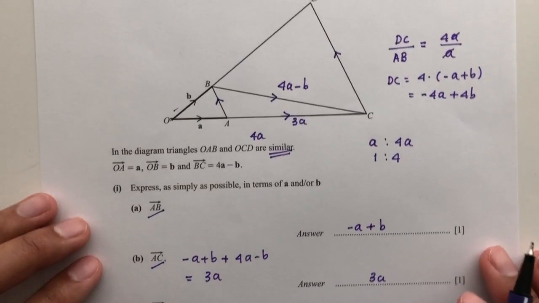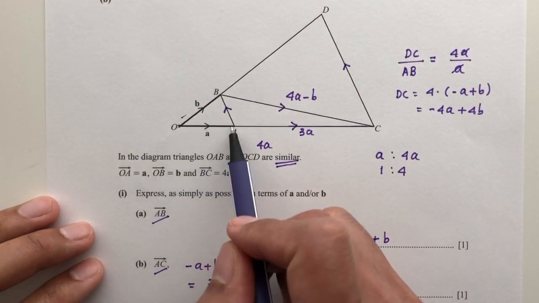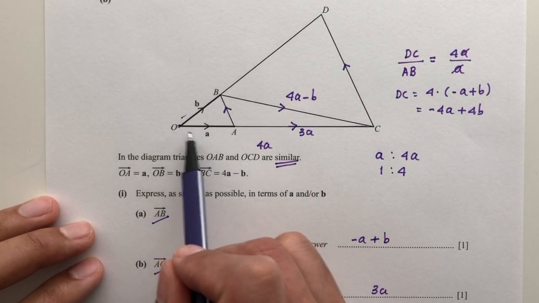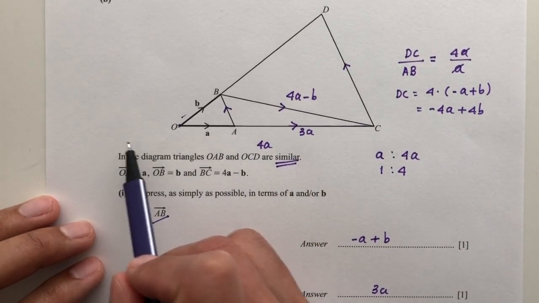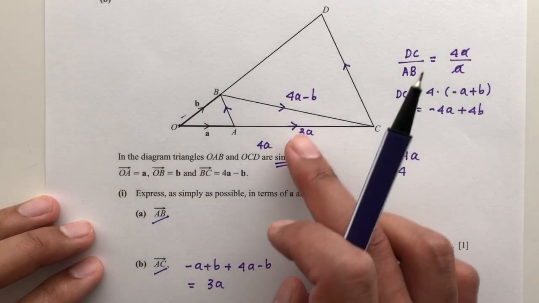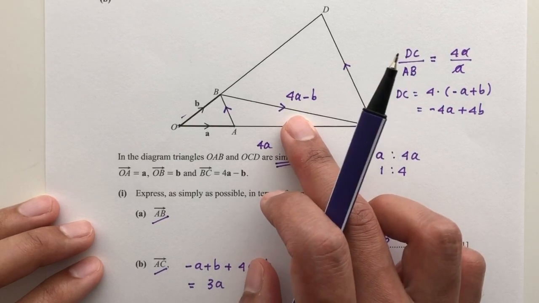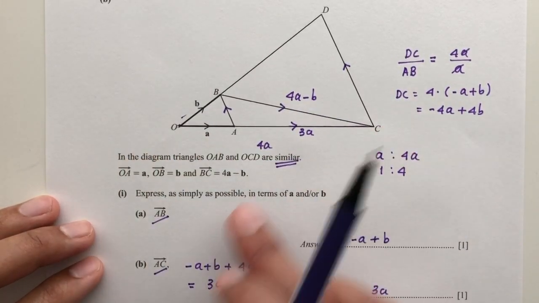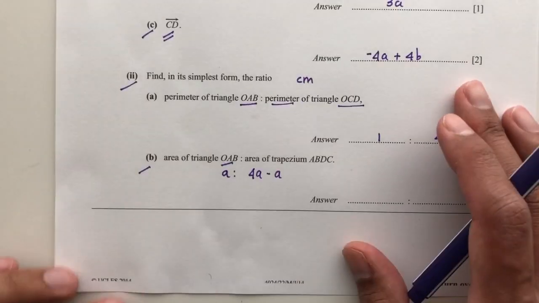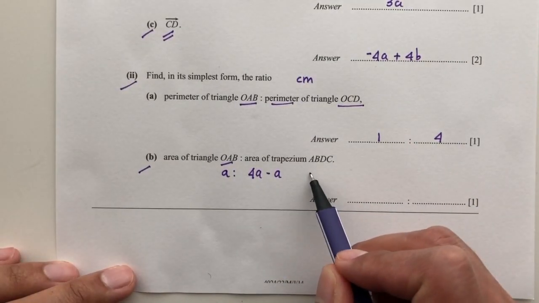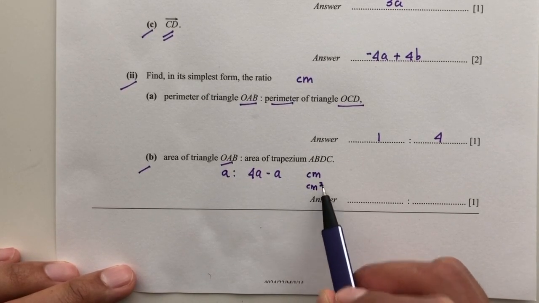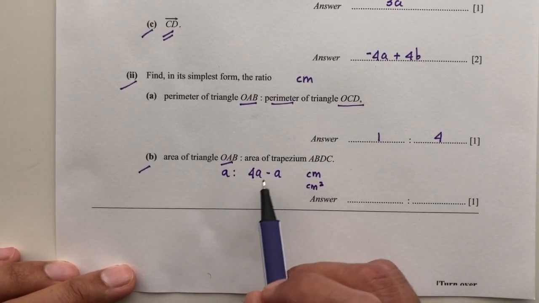So just to recap, for this small triangle OAB, the base side is equal to A, we write down A. And now how would you find the side of this trapezium? For example, let's say you did not know this length. You know this is 4A, you would do 4A minus A to get this length. Now length has unit centimeter. Now ratio of area is centimeter square. So we have to square each element in this section.